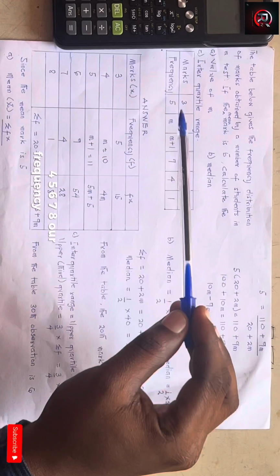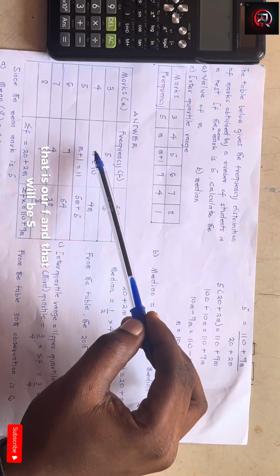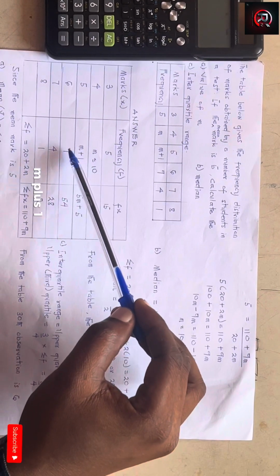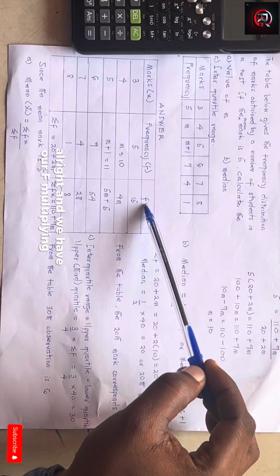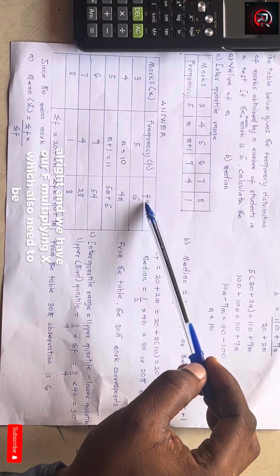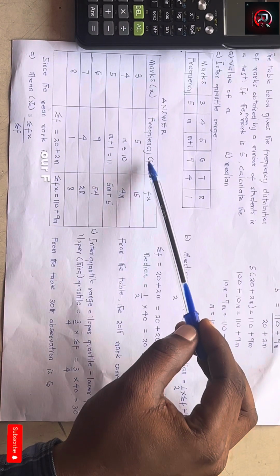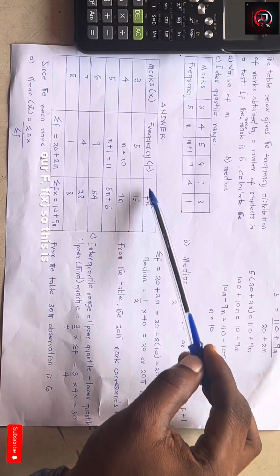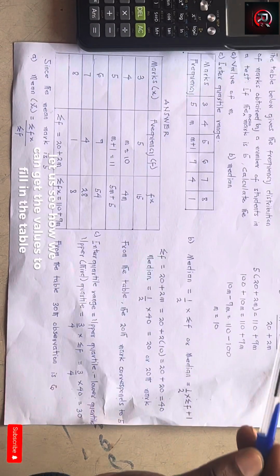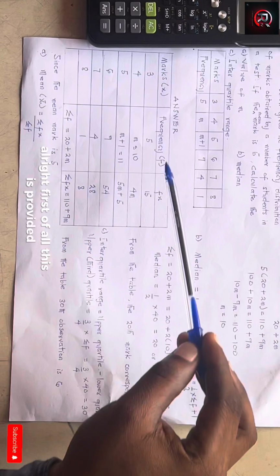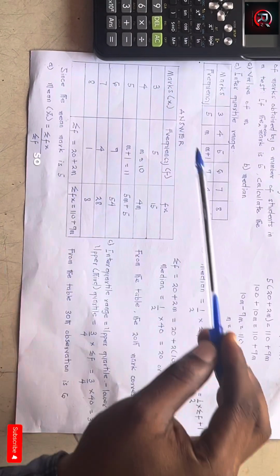Our frequency will also be part of the table. That is our f, and that will be 5, m, m plus 1, 9, 4, 1. All right, and we have our f multiplying x, which also needs to be part of it. So first of all, we have our x, our f, and f times x. This is how the table will be. Let us see how we can get the values to fill in the table. All right, first of all, these numbers are provided, but we need to provide this column ourselves.